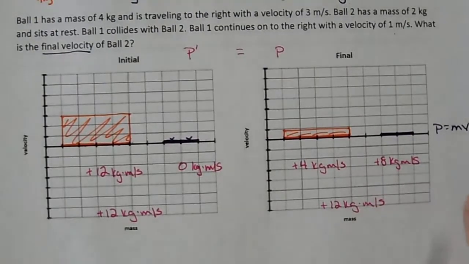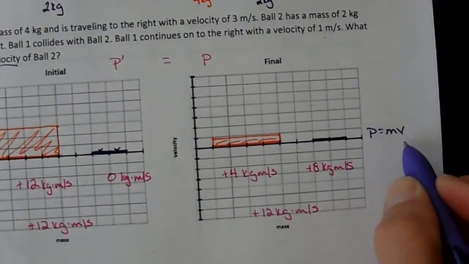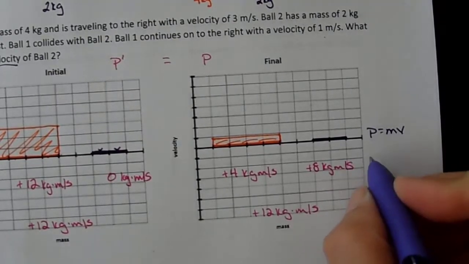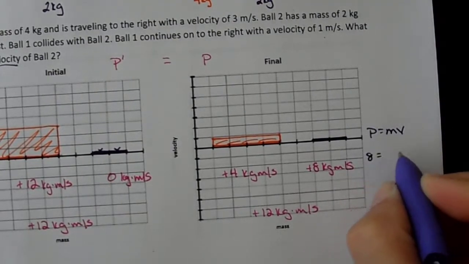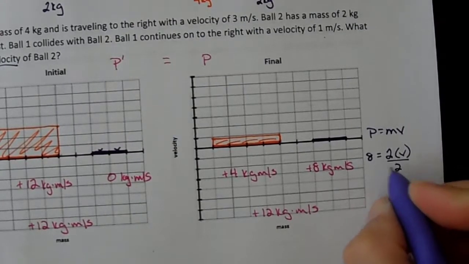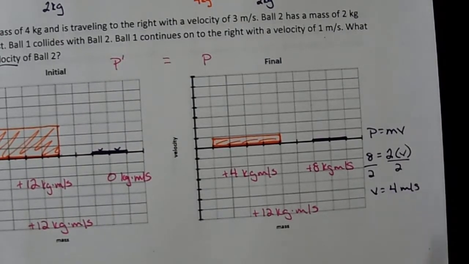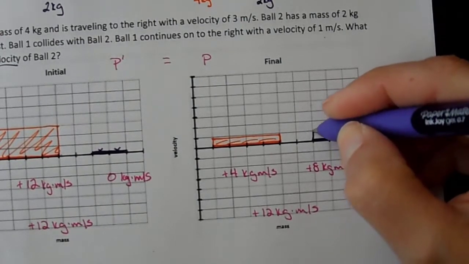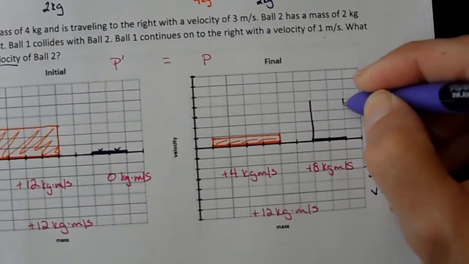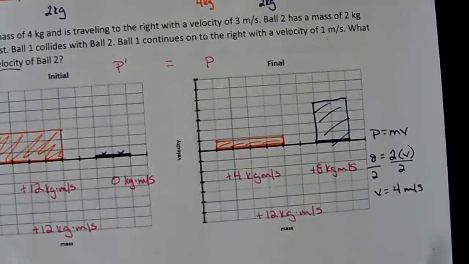Momentum equals mass times velocity. Oops, let's scooch that over. Momentum equals mass times velocity. So our momentum is going to be 8. Our mass is 2, so what's our v going to be? So we're going to divide by 2. Our velocity is going to be 4 meters per second. So we're going to go up 4 for our velocity. Okay. Now we can double check that, right?